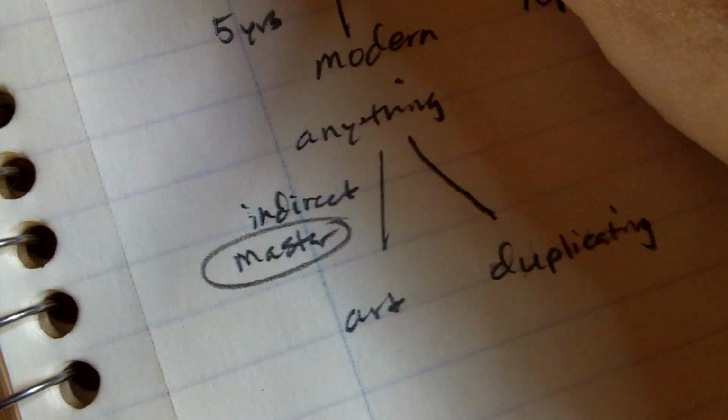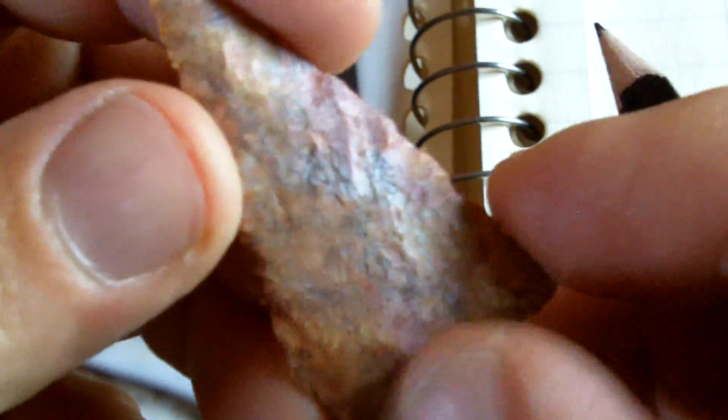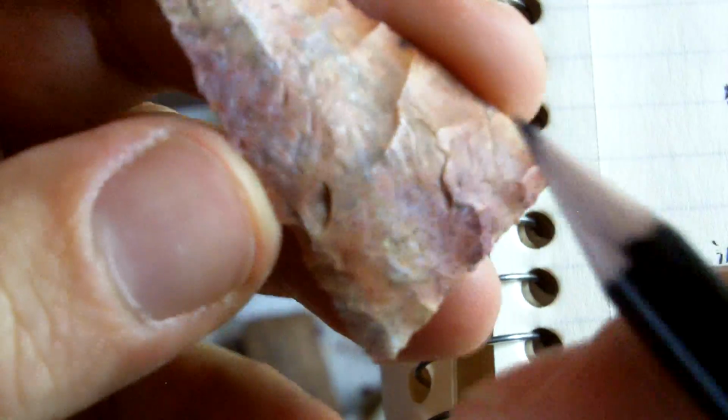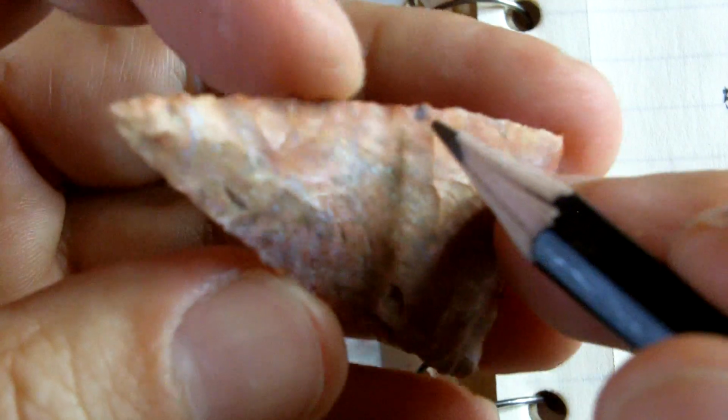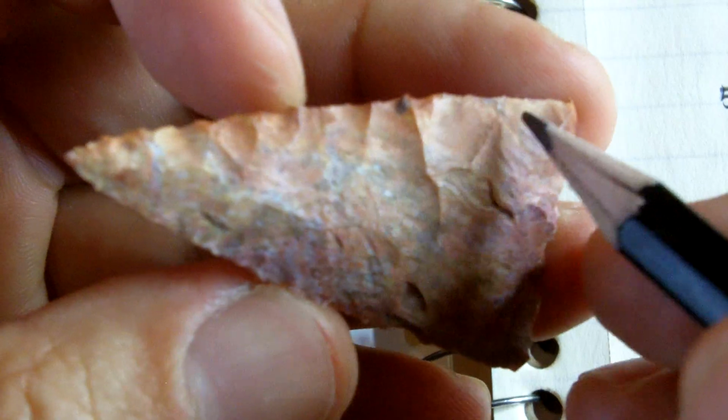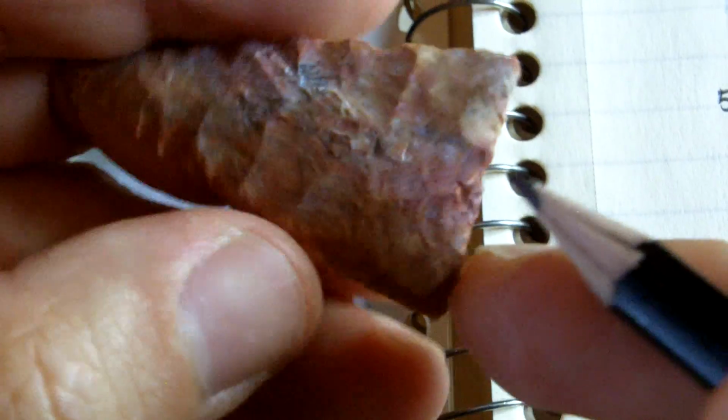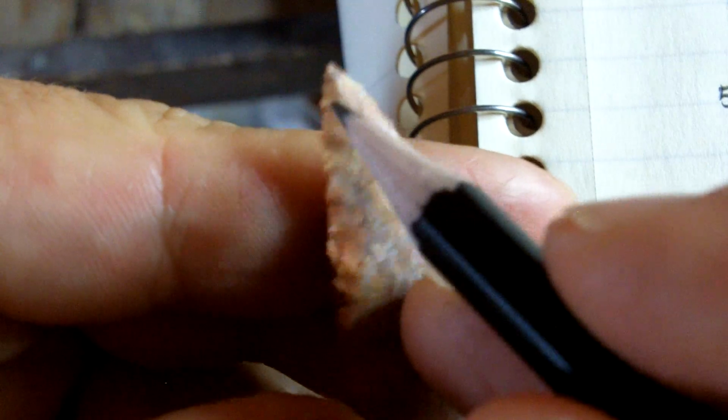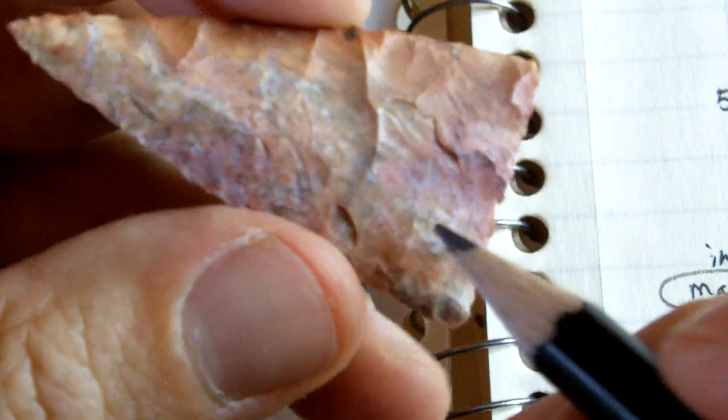Because right now, I use indirect percussion to make stuff like this, but if I were to tell you exactly how I did it, or what tools exactly I used, I just made this recently, and I still can't tell you exactly what size of flaker I used, or if I changed the sizes here, or if I used maybe some bone or antler to sharpen the tip, or what stage this was in before I started.